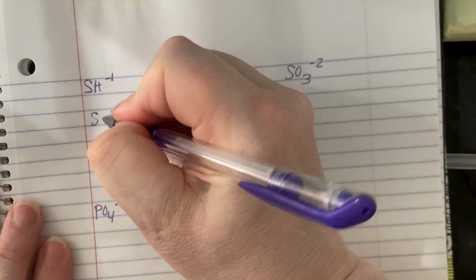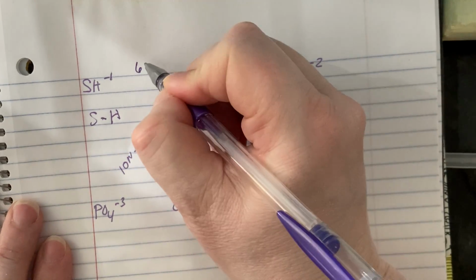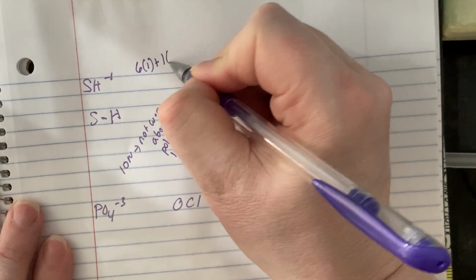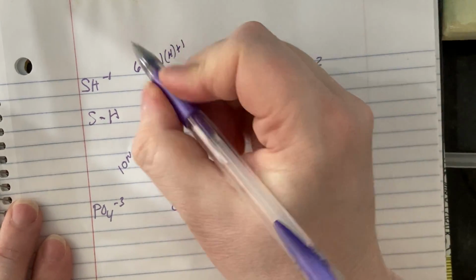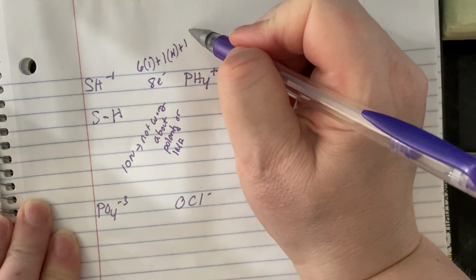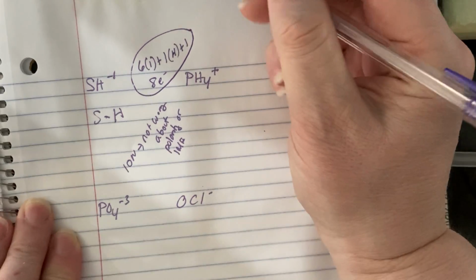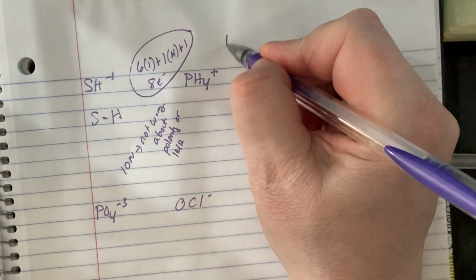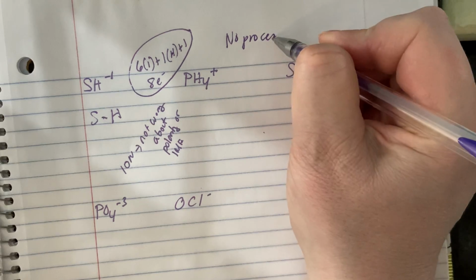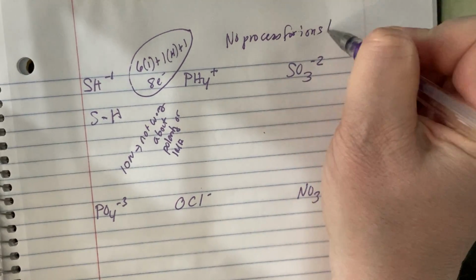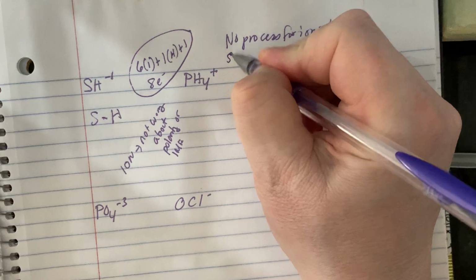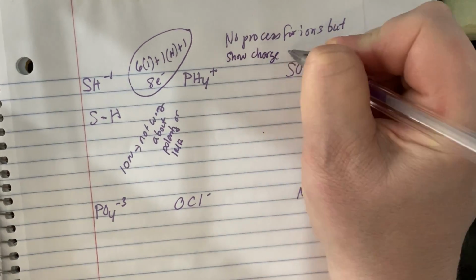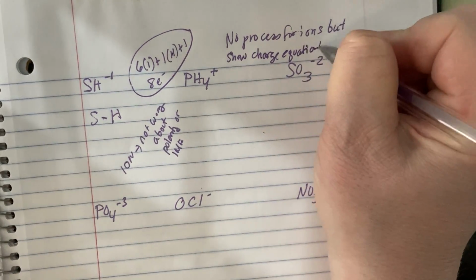It's an ion, so I am going to count 6 for sulfur, plus 1 for hydrogen, plus an extra 1, gives me 8 electrons total. Make sure that for ions you are showing your electrons and then you're verifying your charges so that you get credit. Otherwise, you will not get credit. Okay, so let me write that at the top. No process for ions, but show charge equation work.